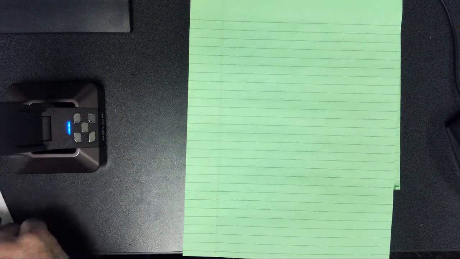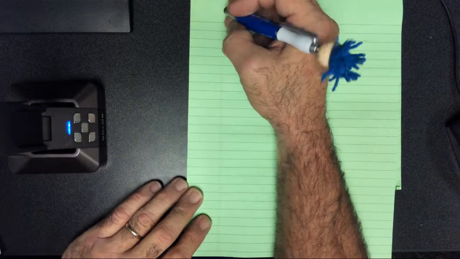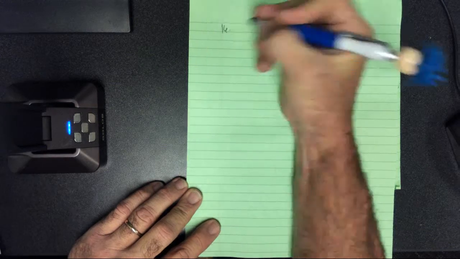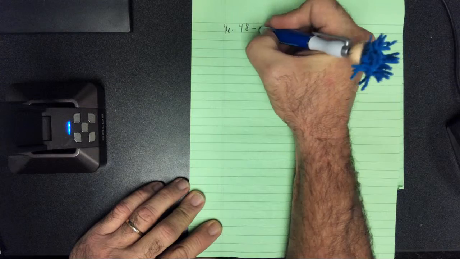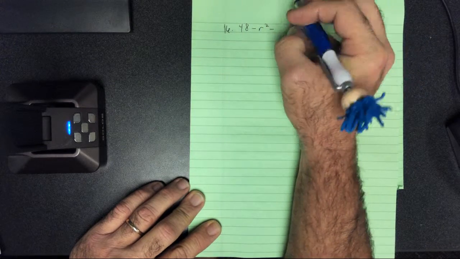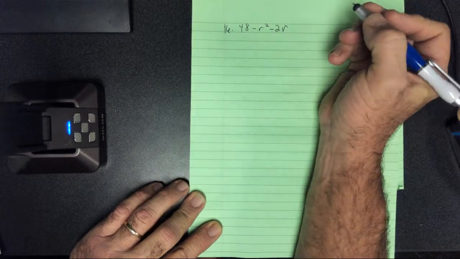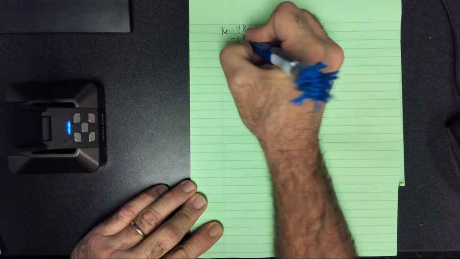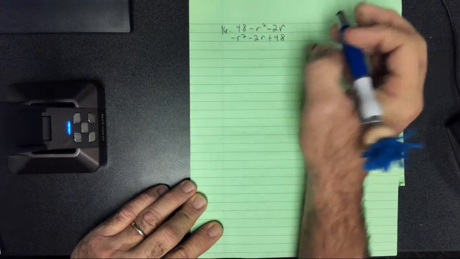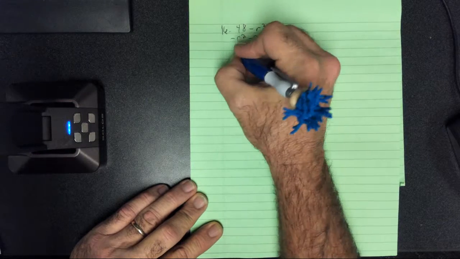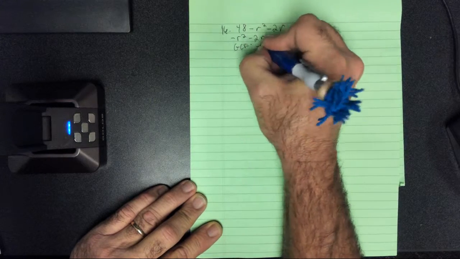Okay, y'all, so one more. This will be number 16. I got 48 minus r squared minus 2r. So I'm going to put this in order. Negative r squared minus 2r plus 48. Remember, we don't like that negative, so we're going to factor out a GCF of a negative 1.